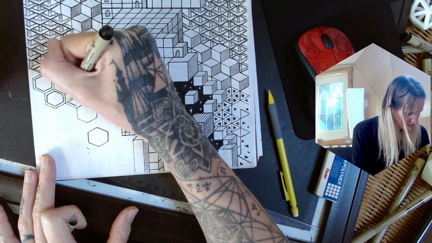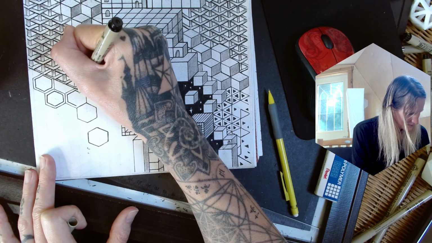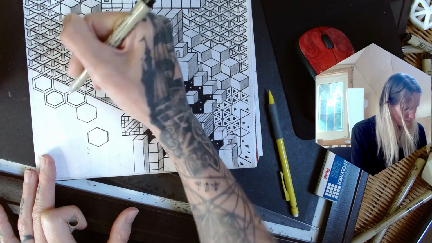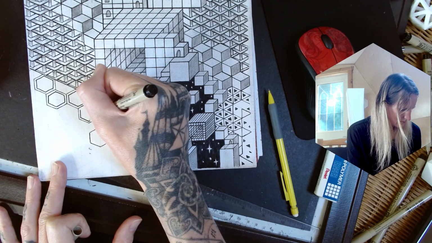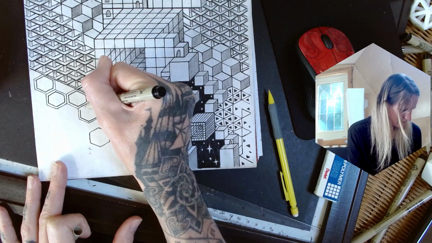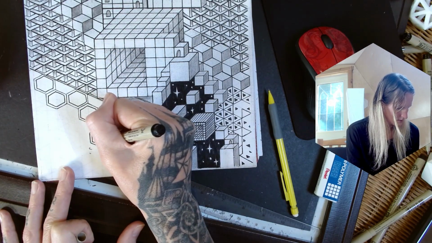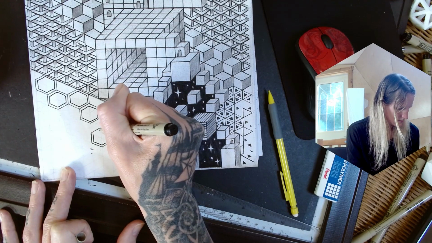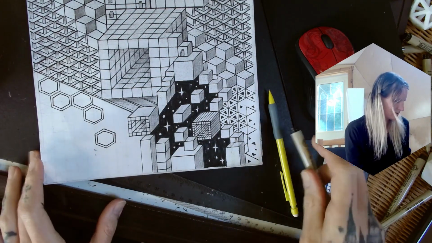Might want to turn your page to do those lines that go this way. It's tricky to get your hand and eye coordinated to draw straight lines in every direction. And let's do this one too. Cool, those are already looking good.